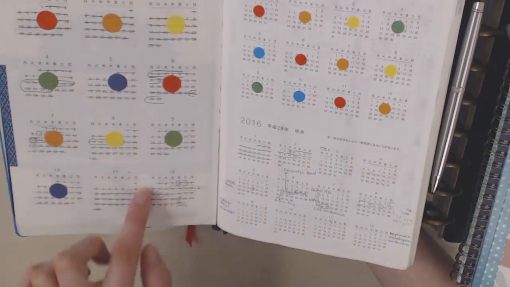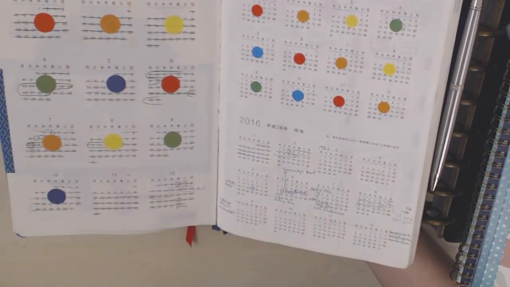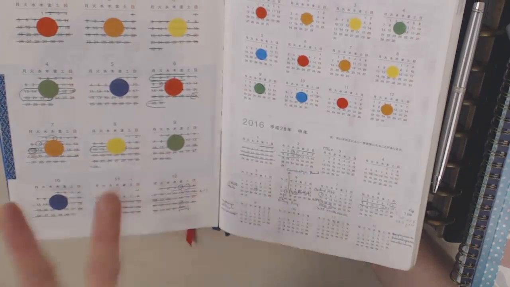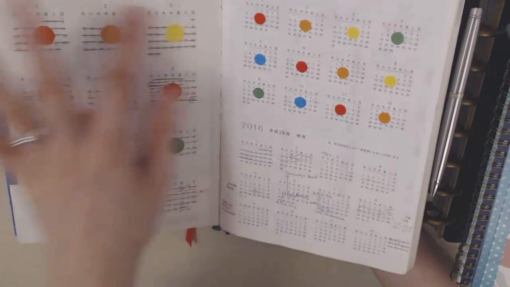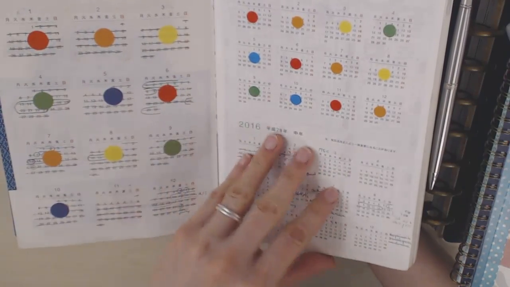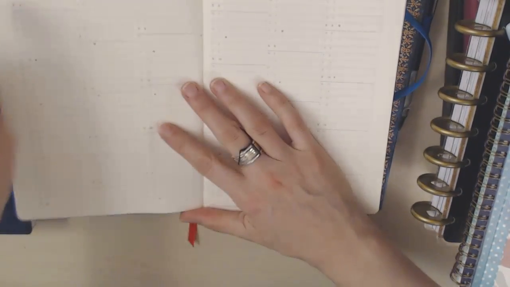So blocks of time where I can just visually see this is what my year looks like. I use that a bit here, but not really much more than that. I think there are some people who do more with these, like use them for goals and things like that, but I don't.